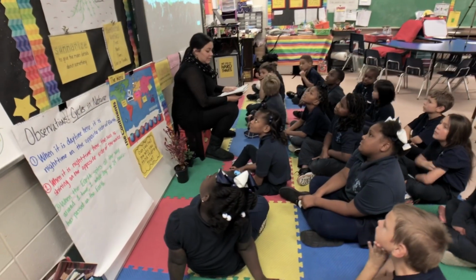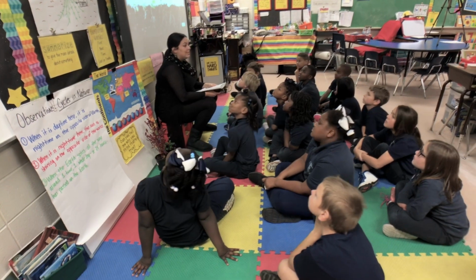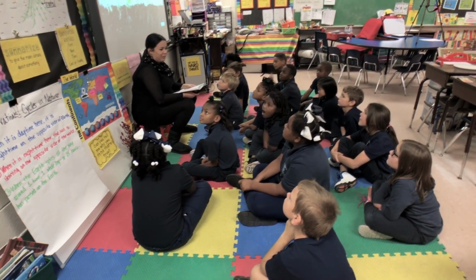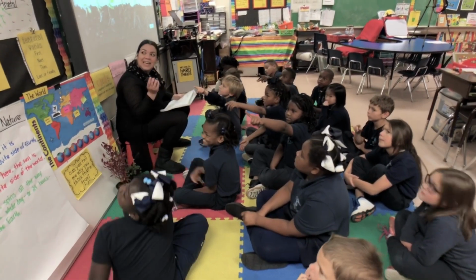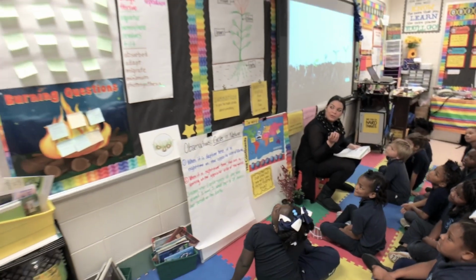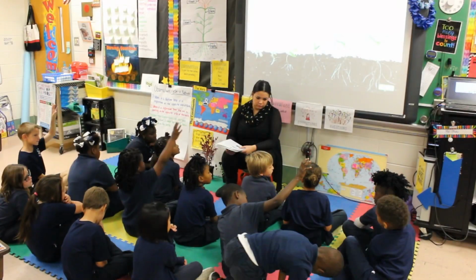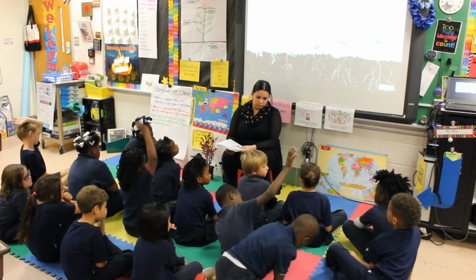The first leaves unfold to allow photosynthesis to begin. Remember that word from yesterday? Photosynthesis is the biggest word. We have it on our word wall. I wonder how they make their own food.